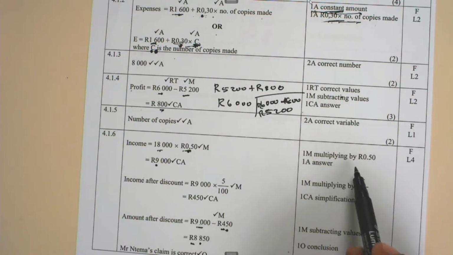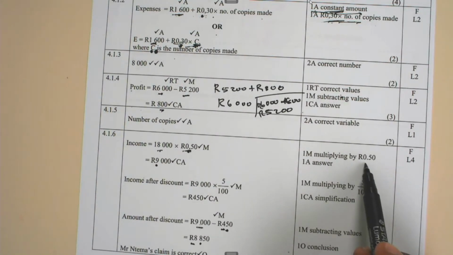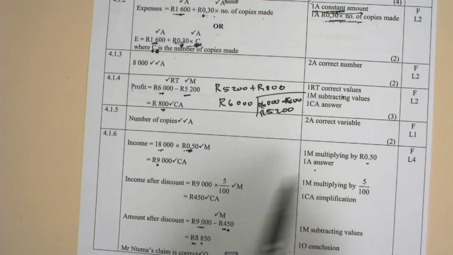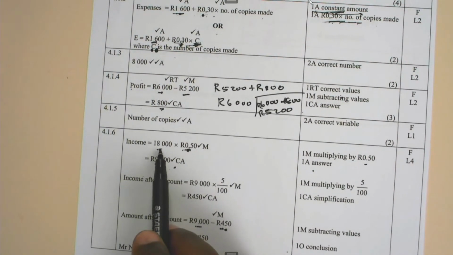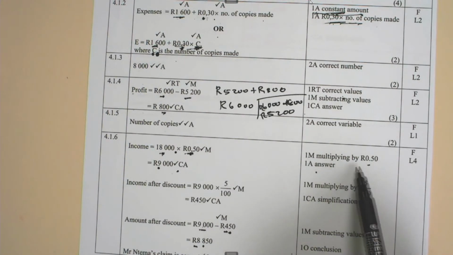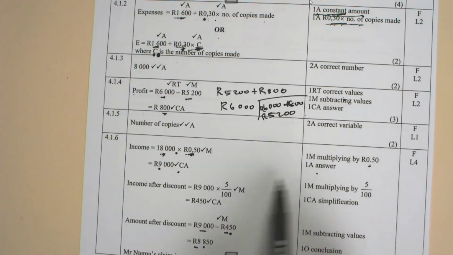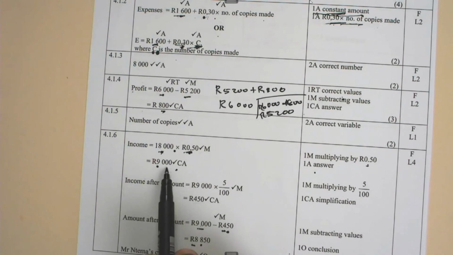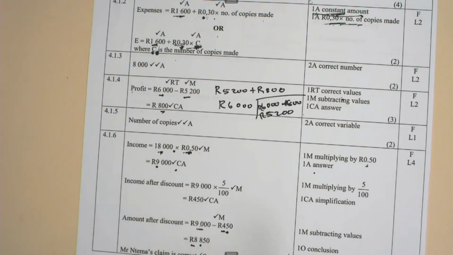Then let's look at the explanation column. It's 1 mark for multiplying 18,000 by 50 cents. That method, multiplying by 50, is 1 mark. And then for the answer, which is 9,000, it's another mark.